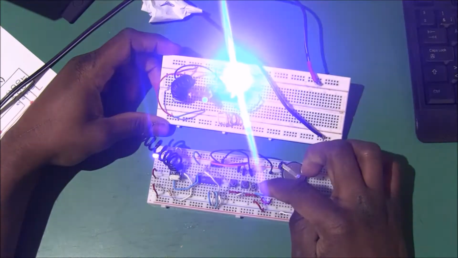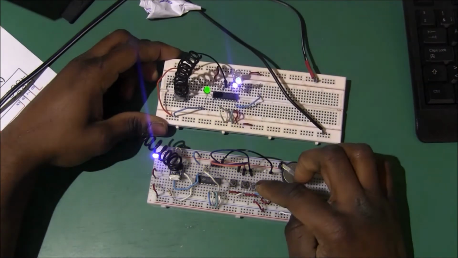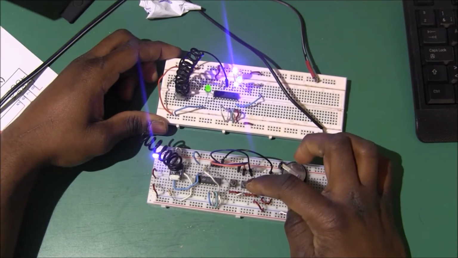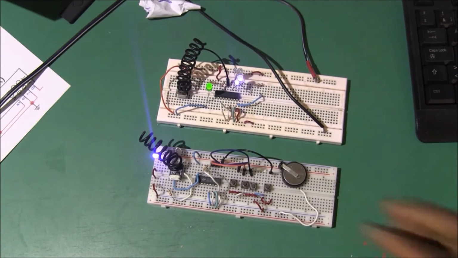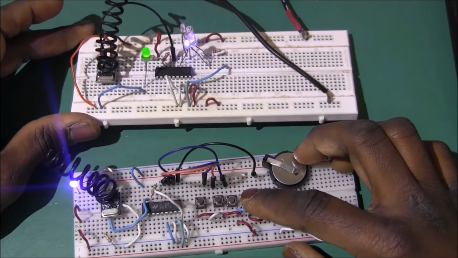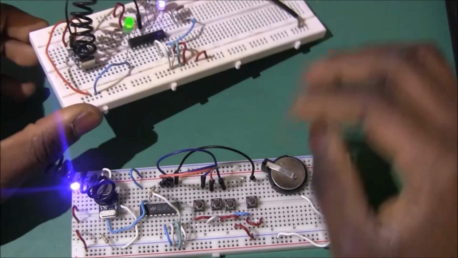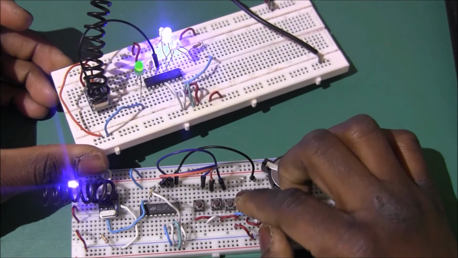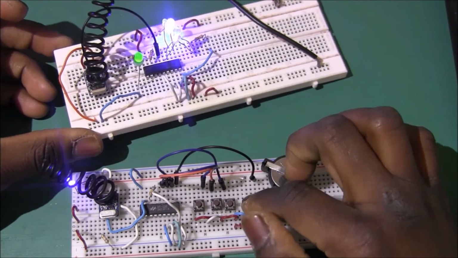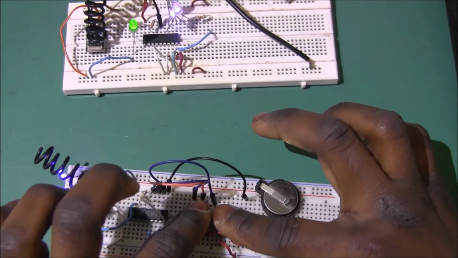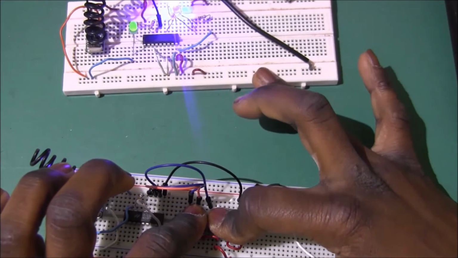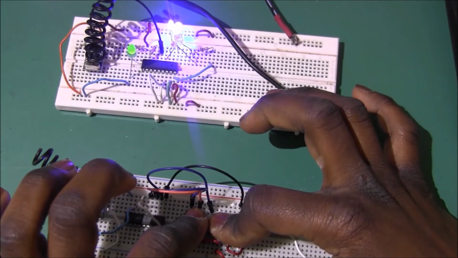The one that was off now goes on, the second also goes on, and the third one goes off. Maybe I should zoom in a little on this so you can see the difference. So this is the mix mode. If I press both of them, the other one turns on and the other one goes off.